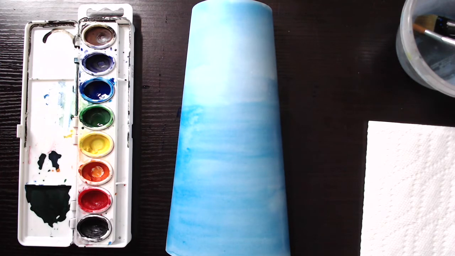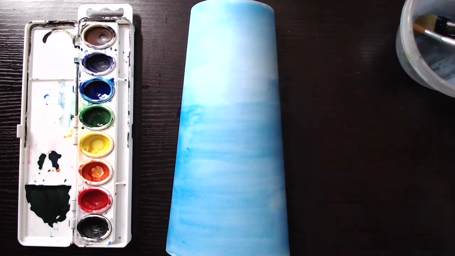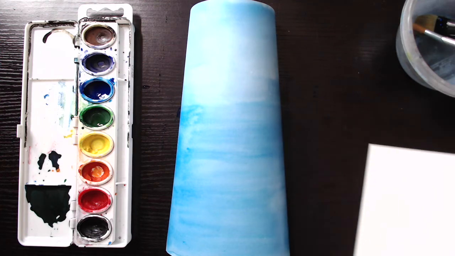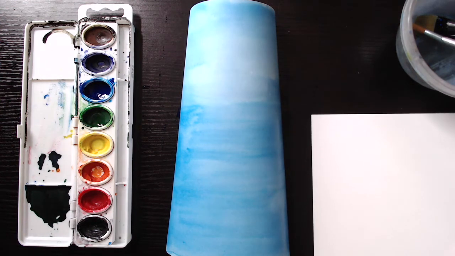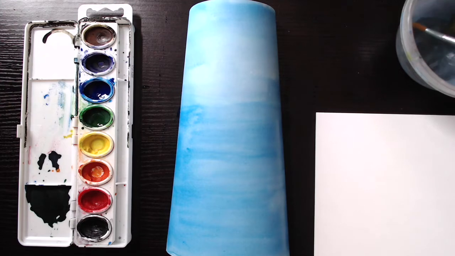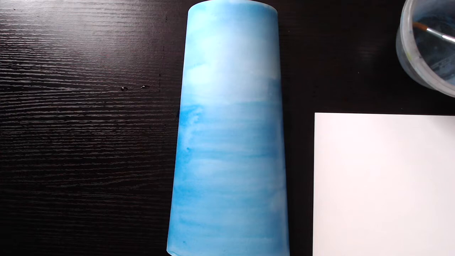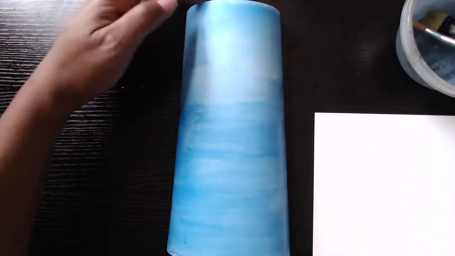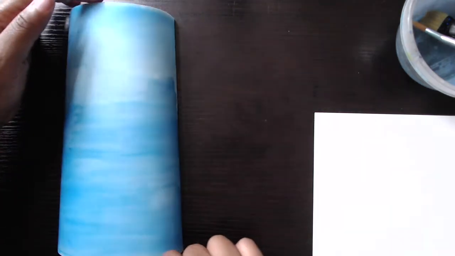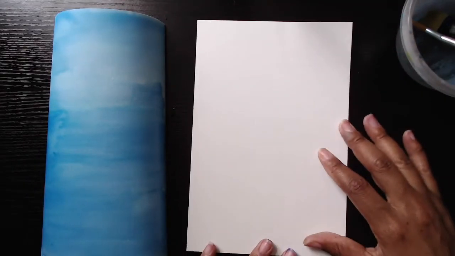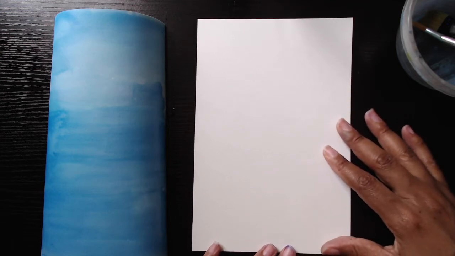So I am going to keep my camera on this sheet of paper for right now so you can see what happened to it while it dries. And in the meantime, I am going to go ahead and paint my second sheet of paper. So you'll see me doing that off to the side over here. I'm going to move my paints around. So actually, I'm going to move this over so you can see what happens as it dries, and I'm going to move this here so I can paint my second sheet.